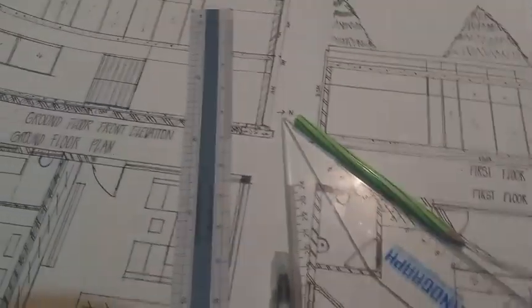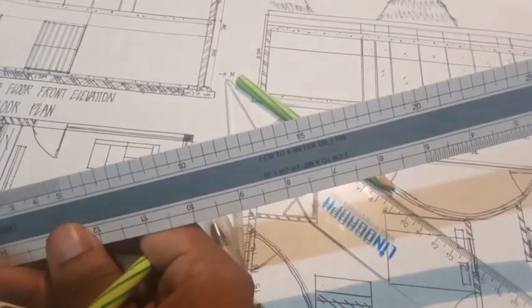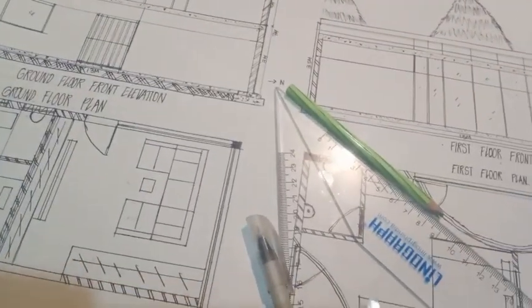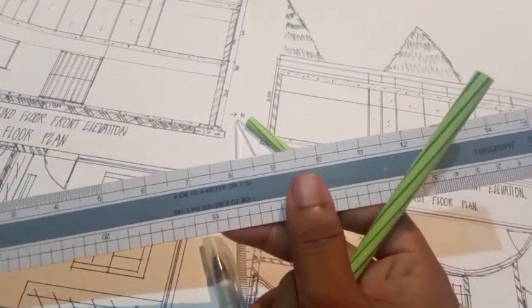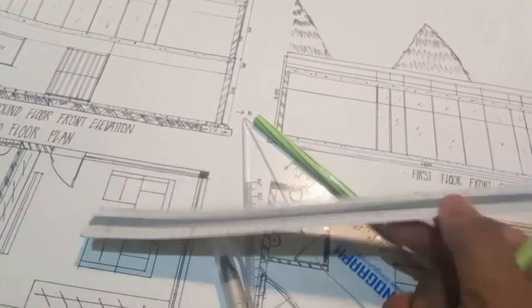As my plan was to keep Ashoka trees on my site, I drew Ashoka trees all over my site, and the floor plans which I've done were at 1:50. Soon you'll get to know about scales, and these are the items which I bought for the model making.